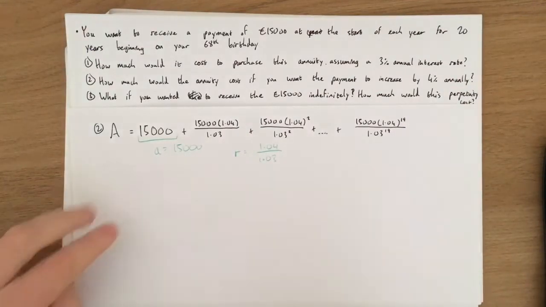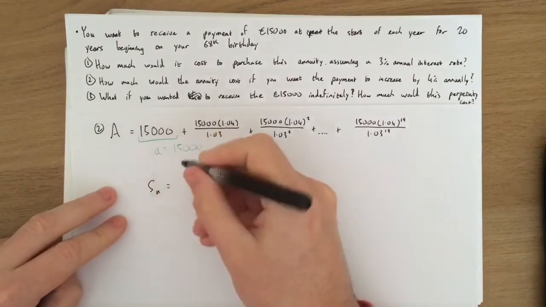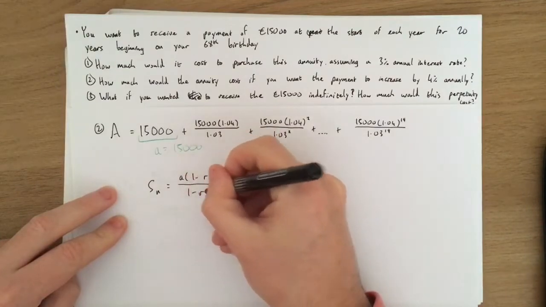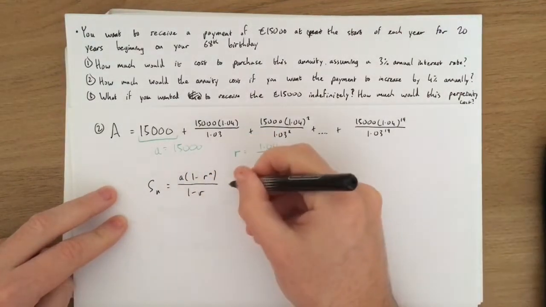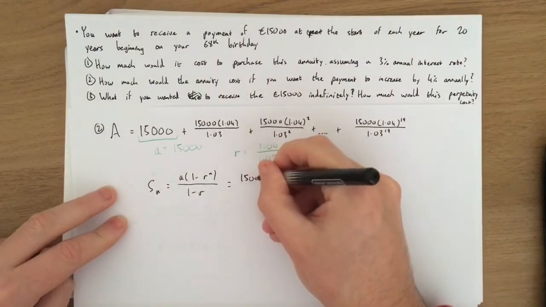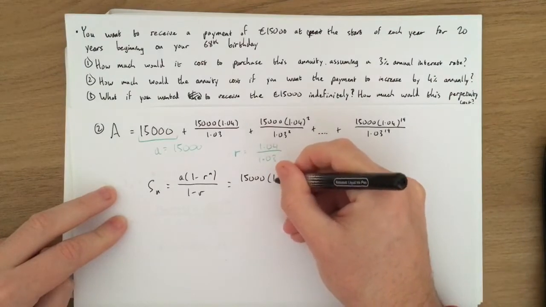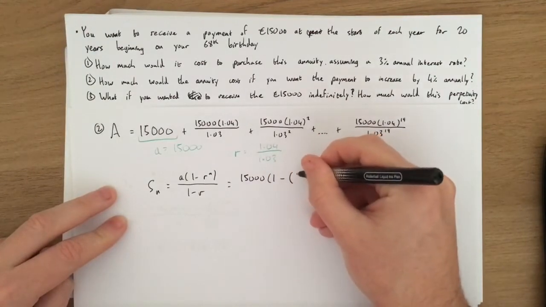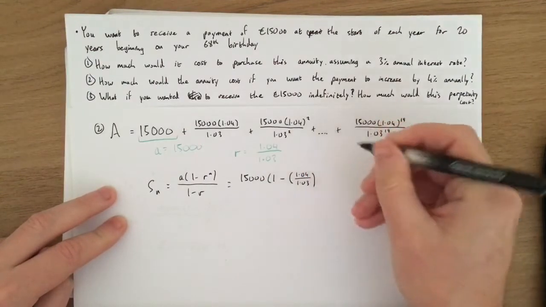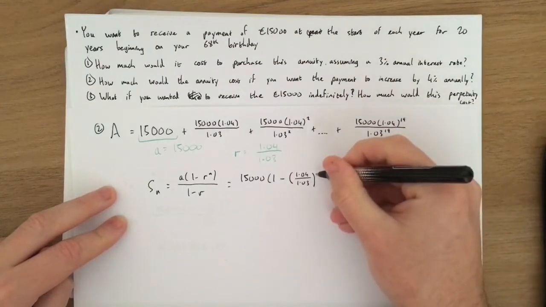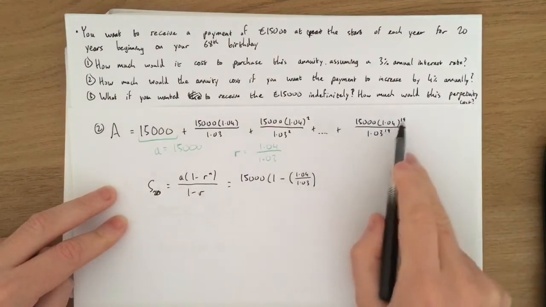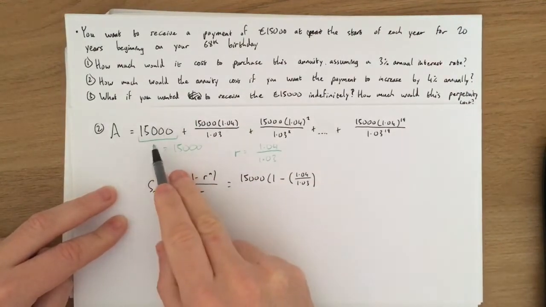So if we just write our formula again, Sn is equal to A on 1 minus OR to the N over 1 minus OR. So that's equal to 15,000 on 1 minus 1.04 over 1.03, to the N. The N is 20 here, because even though I only discount the last one 19 times, there is this one at the start which isn't being discounted or increased at all.